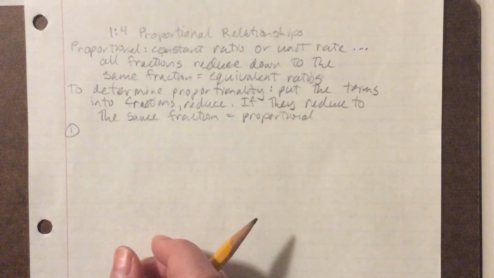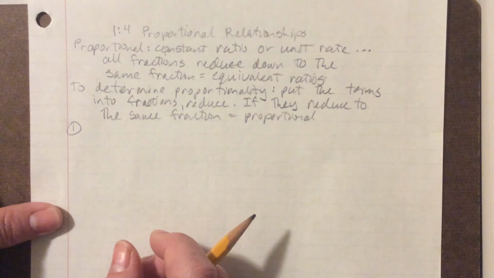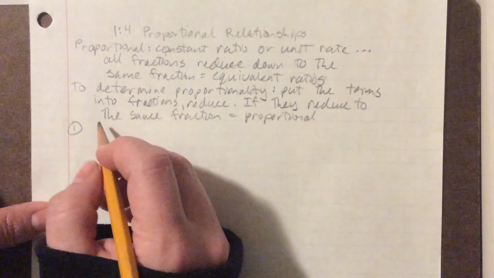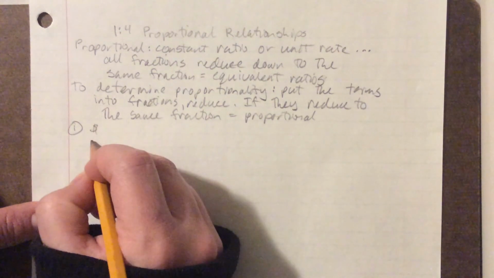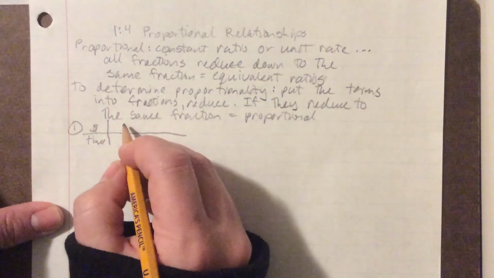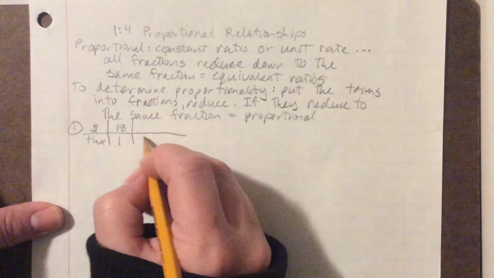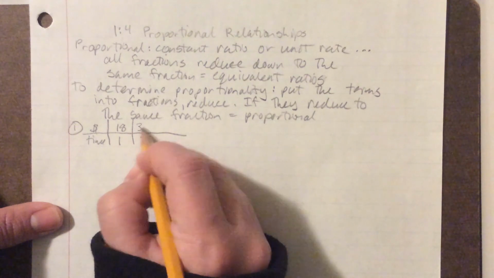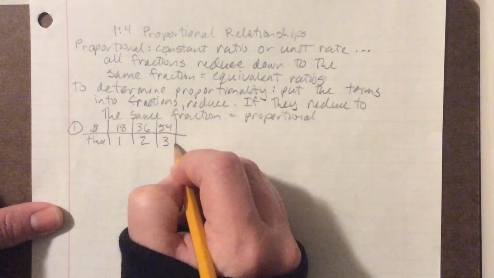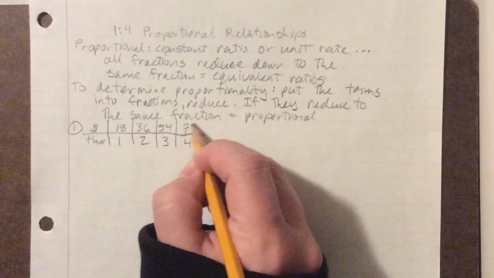Okay, so first situation, you are mowing lawns and you get $18 an hour. We want to know if that is a proportional relationship. So the money earned, we're going to put there, and time we'll put underneath, and we'll make a little chart. You've earned $18 for 1 hour of work. For 2 hours of work, you get $36. For 3 hours, you get $54. And for 4 hours, you get $72.